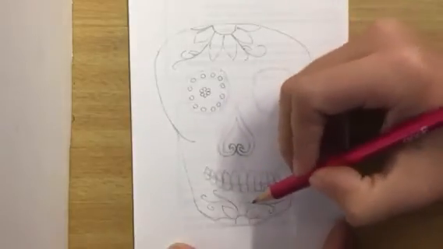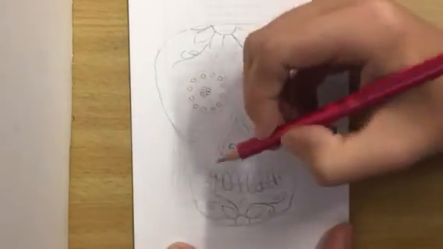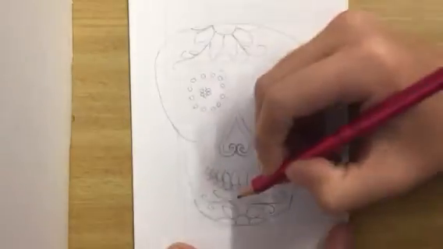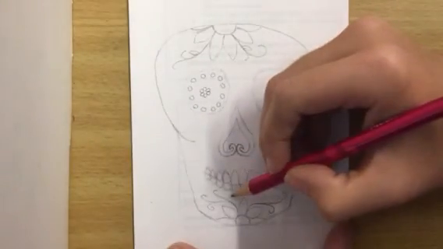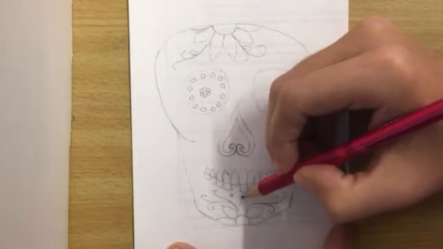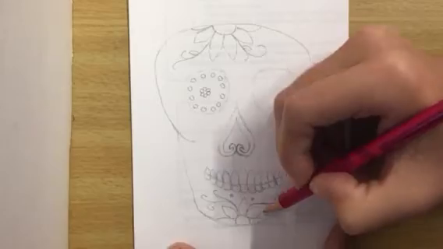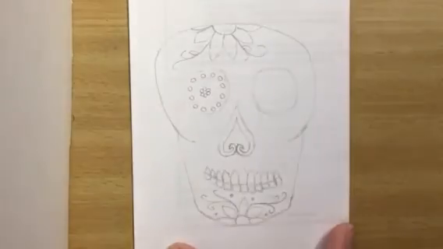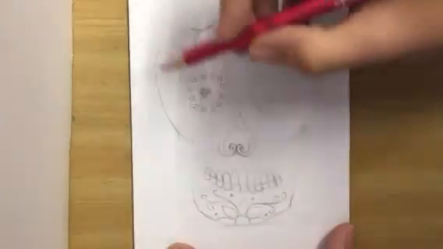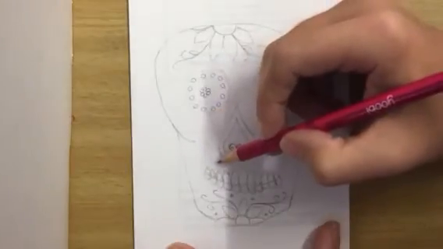Okay. You might want to add just these little dots. And I don't mean like dot. I mean like dots. Okay. And let's see.